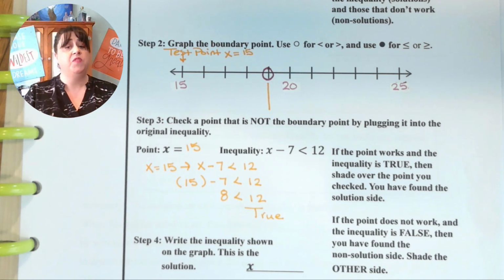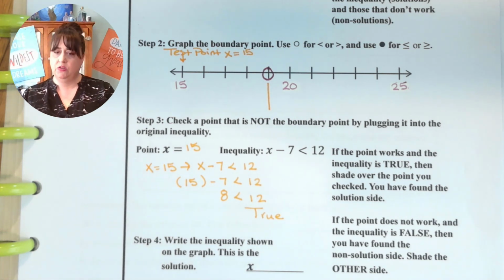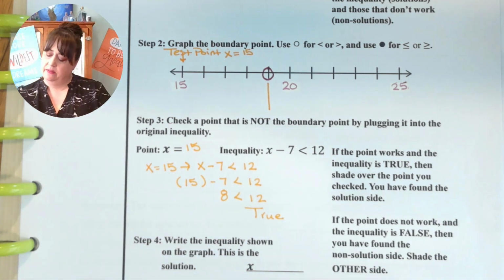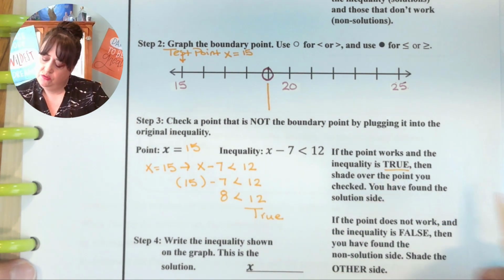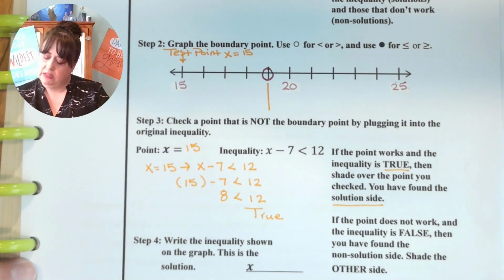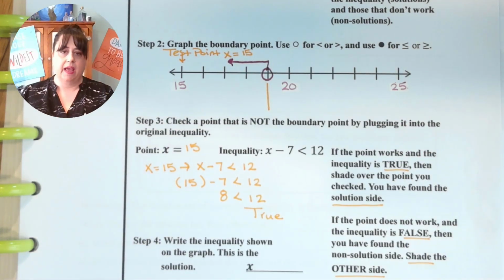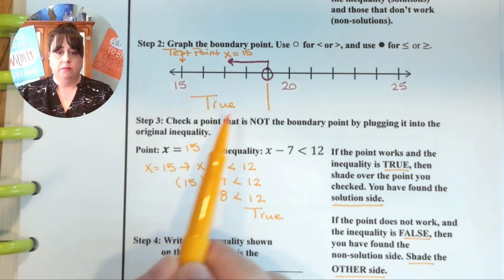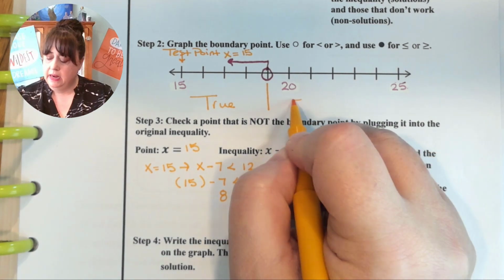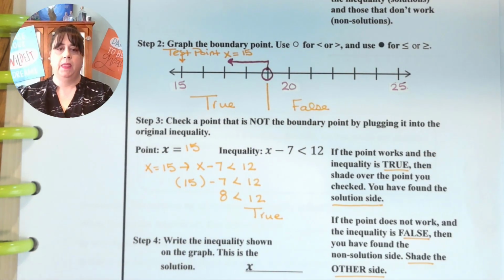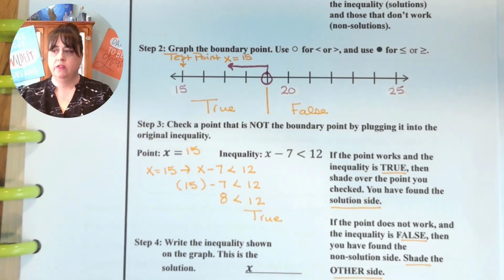If it had been false, then it is not part of the solution, and it's the other side. So here it is. If it's true, you found the solution side. If it's false, it's the other side. So since it's true, it goes over that. So this side is true, and this side is false. So our arrow goes over the true.